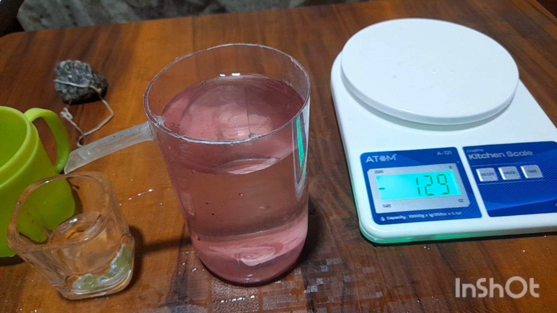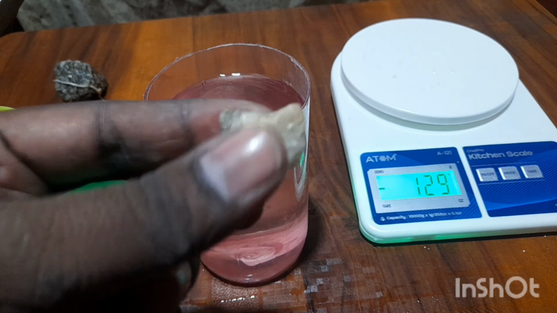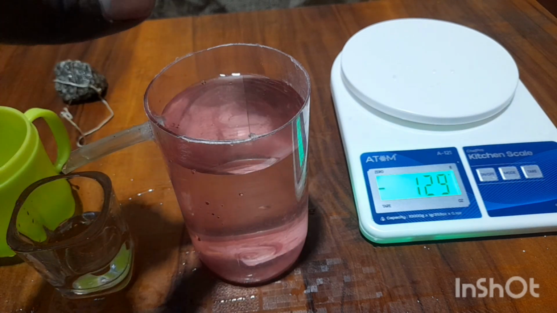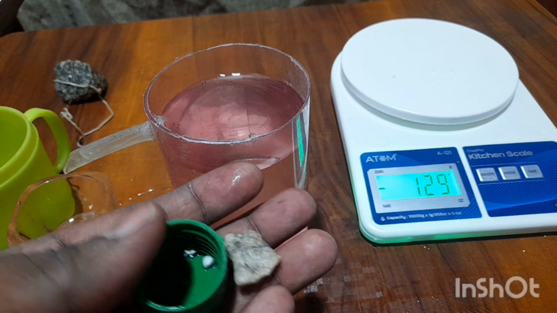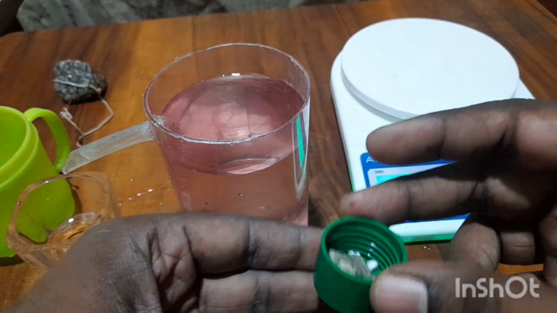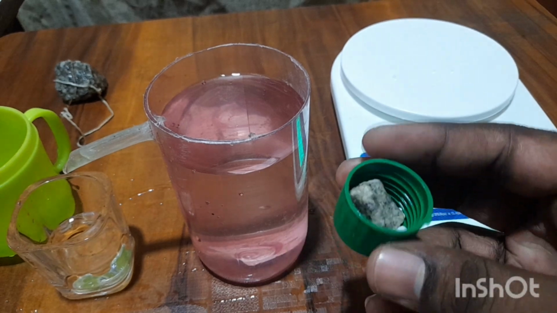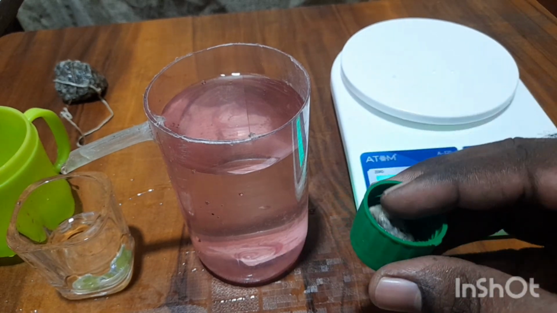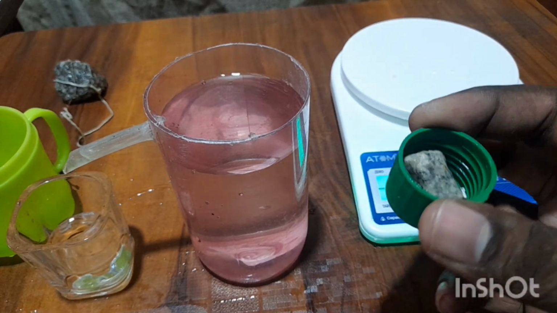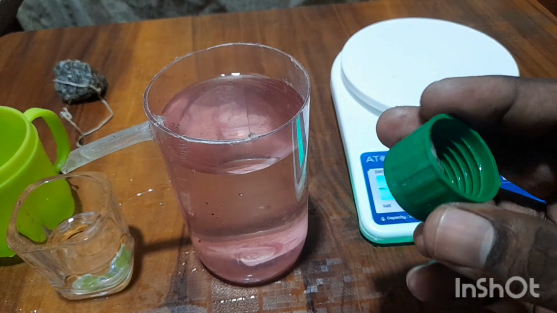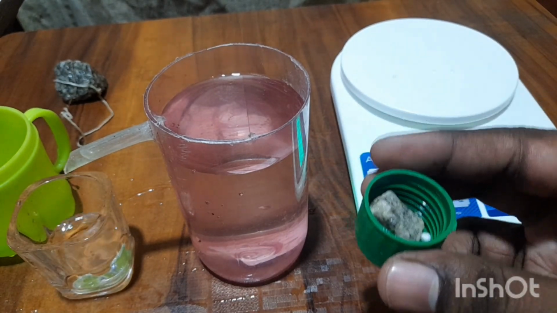We know if I drop a single stone into the water, it will sink. That's why, to float this rock in the water, I have taken a cap. This cap will increase the volume of the stone, so the stone won't sink into the water when I drop this cap along with the stone.